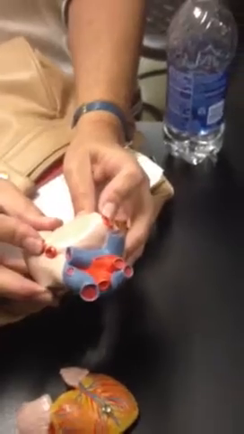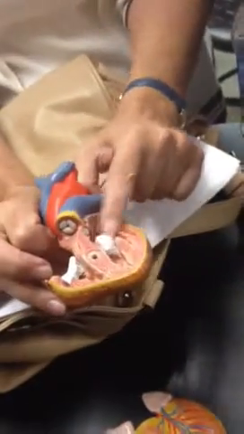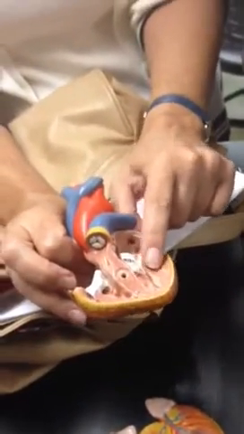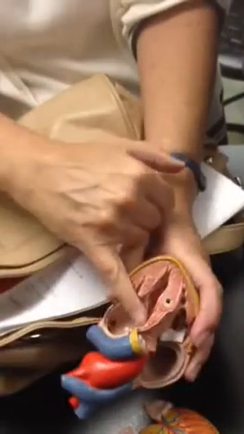It's going to go to the lungs and come back through 4 pulmonary veins into the left atrium, pass through the mitral bicuspid valve into the left ventricle. There are papillary muscles, chorda tendineae. It passes out the aortic semilunar valve right there into the aorta.